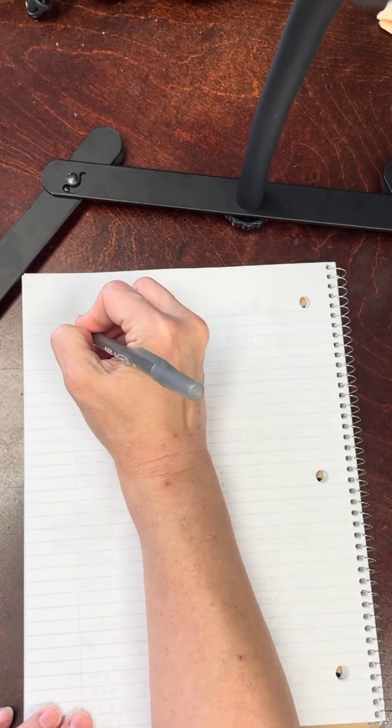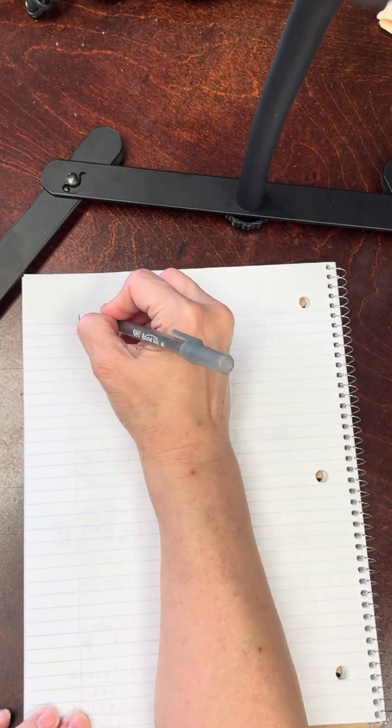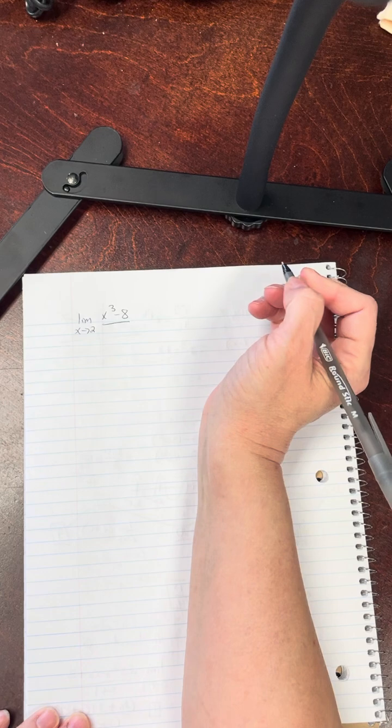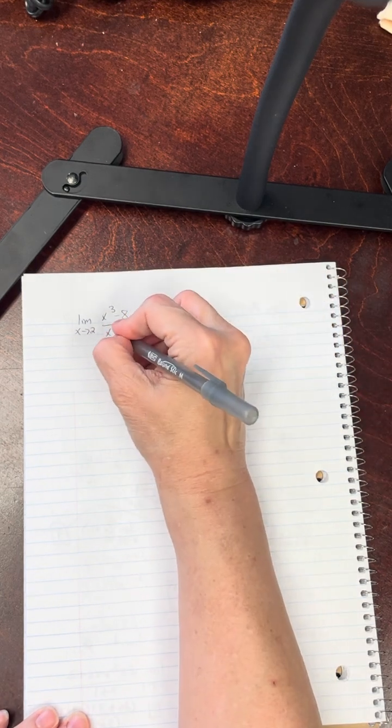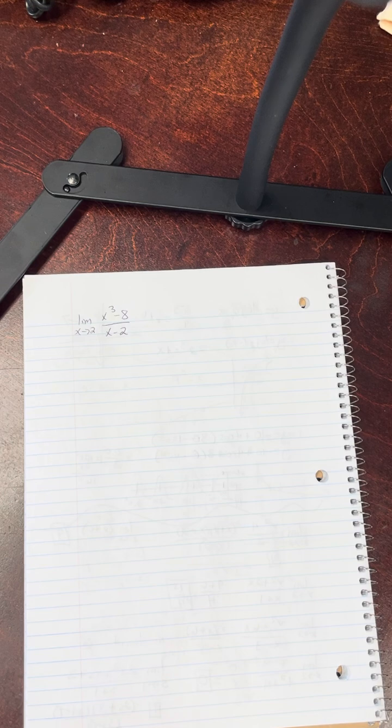Example 6, limit as x goes to 2, and then it gives me x cubed minus 8 over x minus 2. Okay, when I plug in a 2, I get a 0. I know I have a problem. Need to factor if I possibly can.